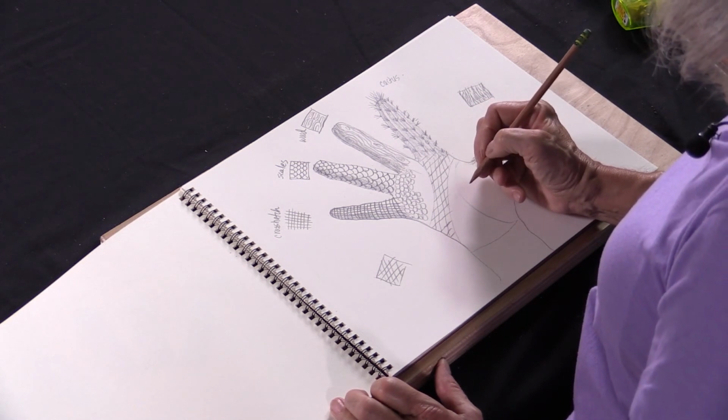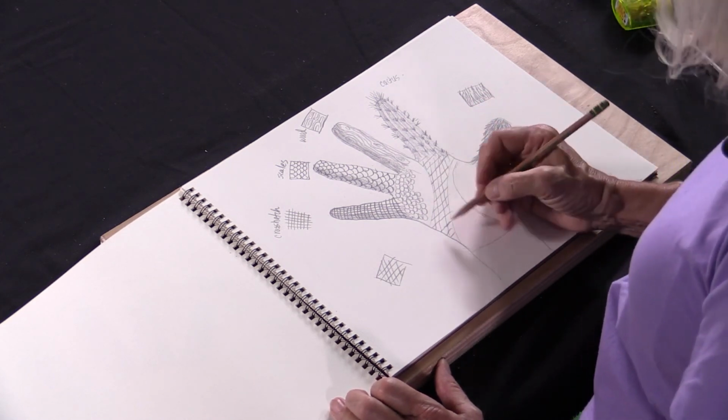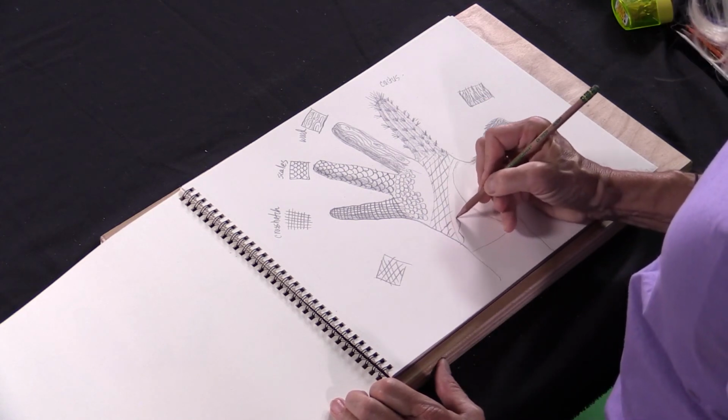All right. Let's see, what were some other ones? Oh, let's try some water wavy lines.